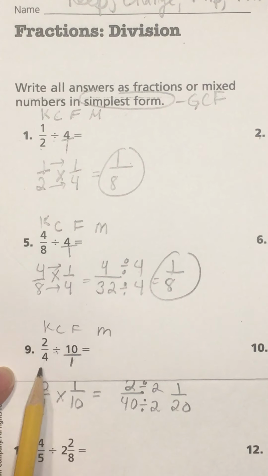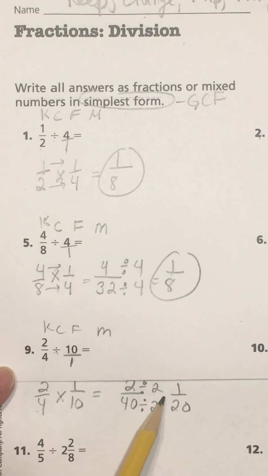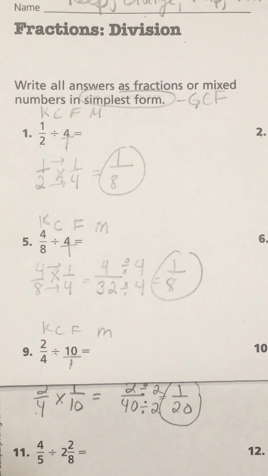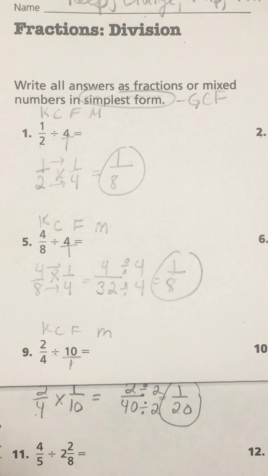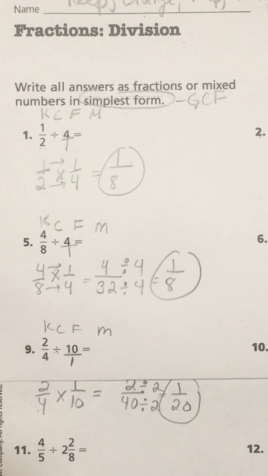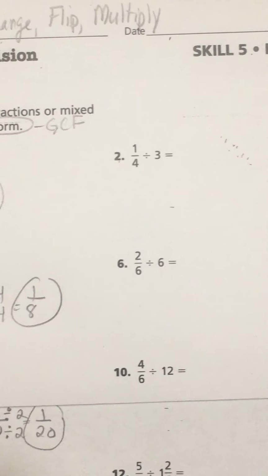So if you have 2/4 of a bag of trail mix, and you have 10 friends that want to share it, they're each going to get 1/20 of the trail mix. So there's probably like 1 M&M. Okay, let's just move to this side and I'll show you.